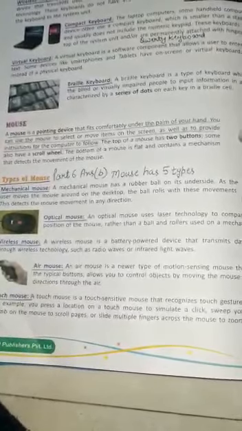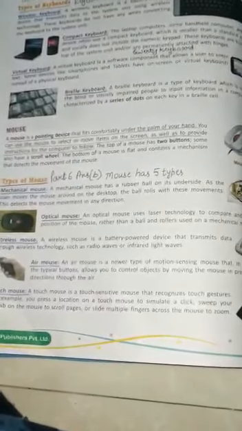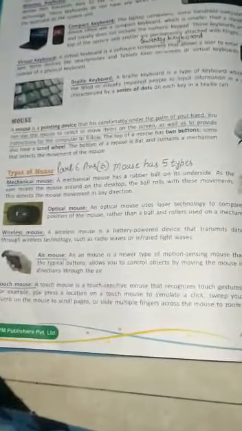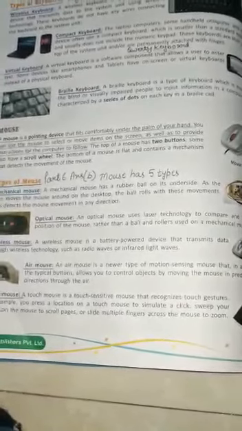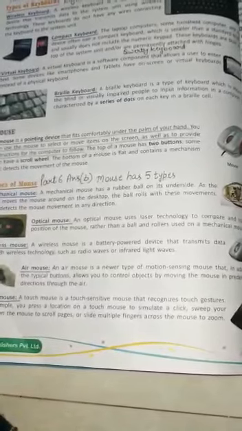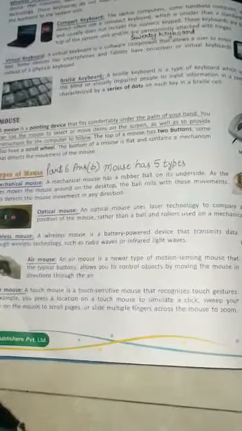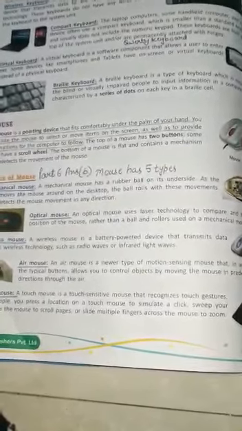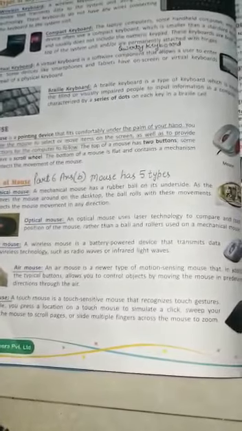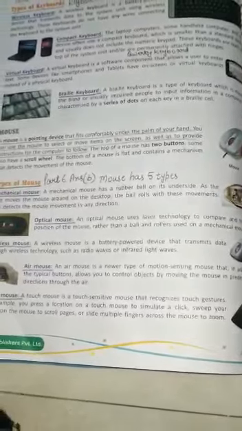Now, the last type of keyboard is the braille keyboard. A braille keyboard is a type of keyboard meant for blind or visually impaired people to input information in a computer, which is characterized by a series of dots on each key in a braille cell. A person who is blind or has low vision can easily use the braille keyboard.